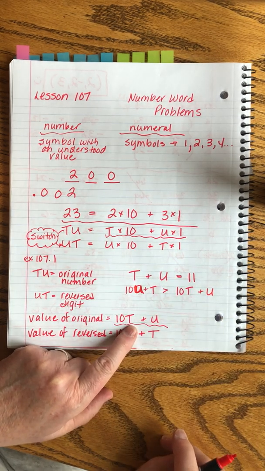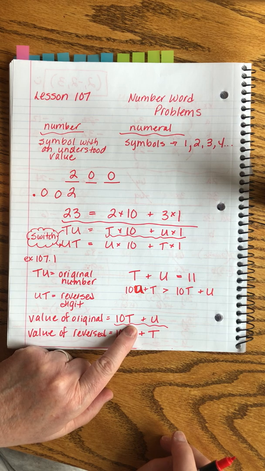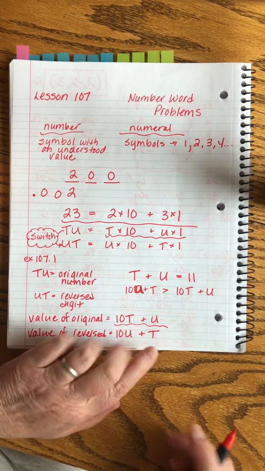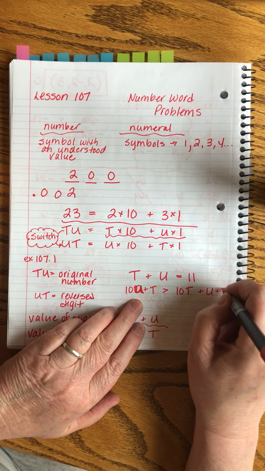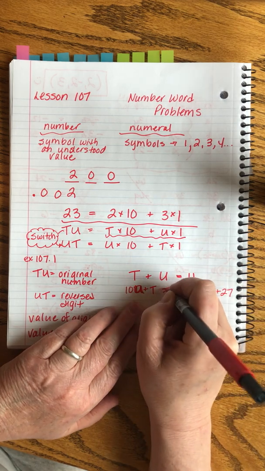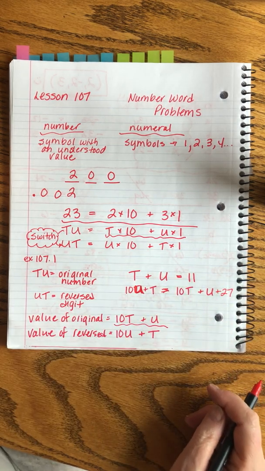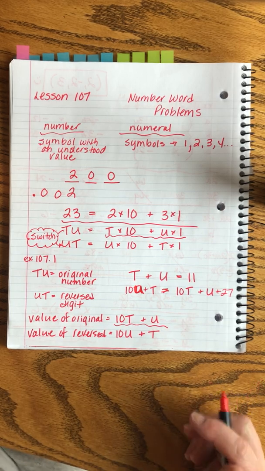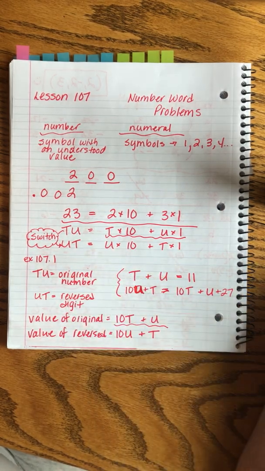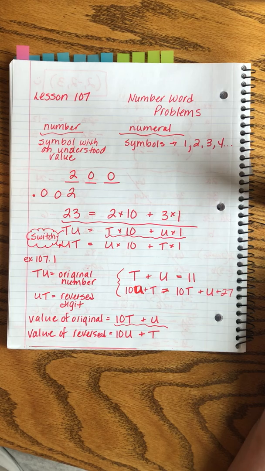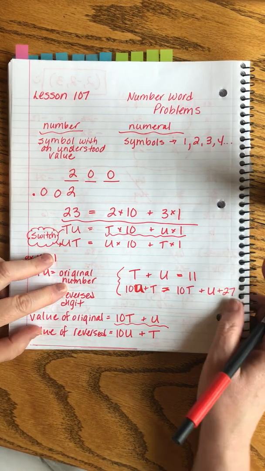And the balancing number is 27. The new number is 27 greater than the original number. So I'm going to add 27 here, and that will change it into an equation. What was the original number? So we're going to solve this, okay? Now, spoilers, I'm going to just copy this.